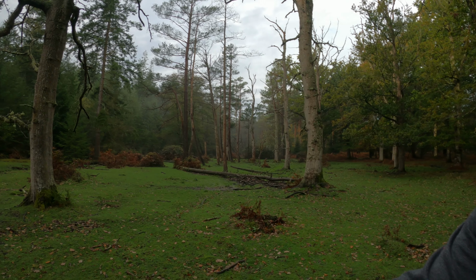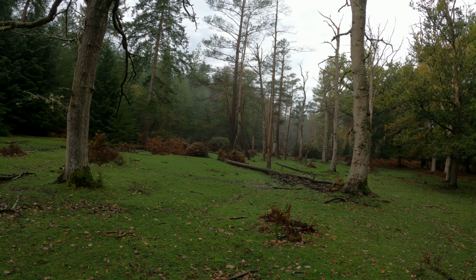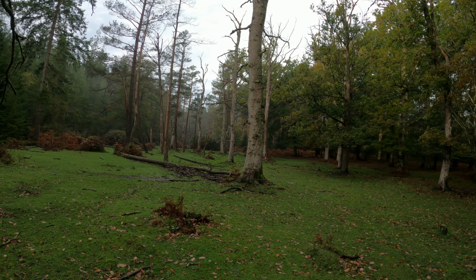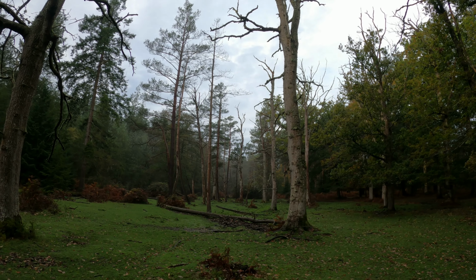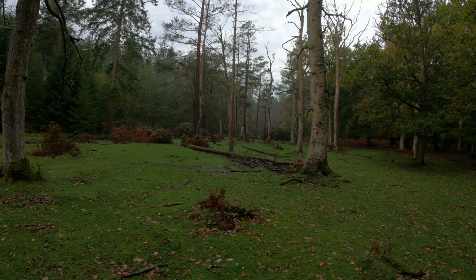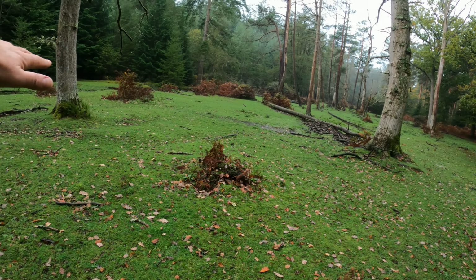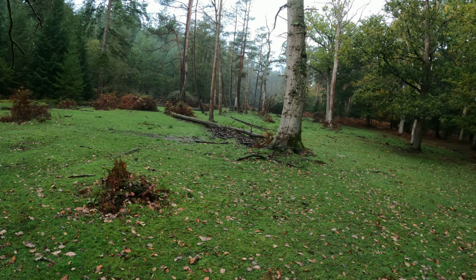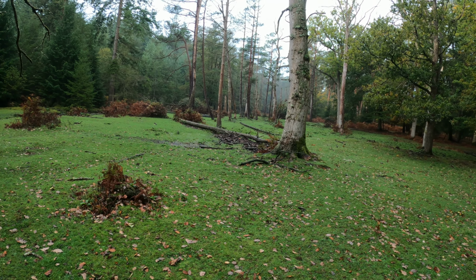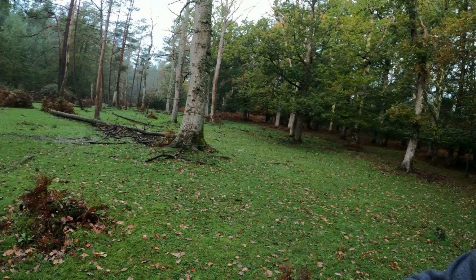So I'll just swing round and show you what we've got here. Absolutely stunning. All these trees are dead. This must flood out in the winter time, and all these oaks have totally died because they just can't grow in that kind of conditions. So I'm going to have a wander around here. I think I might be able to get a composition.